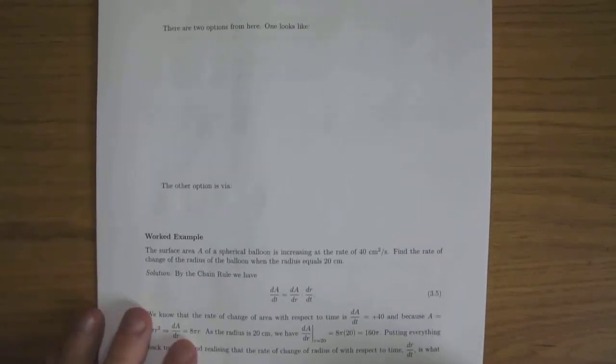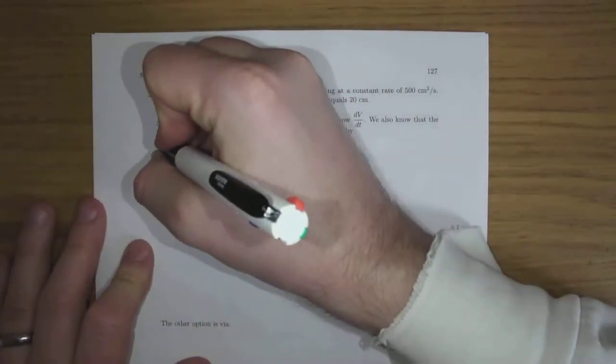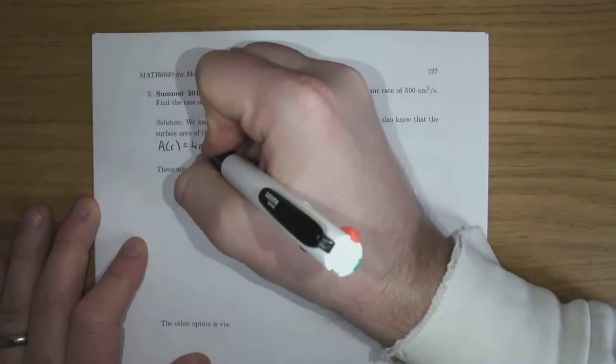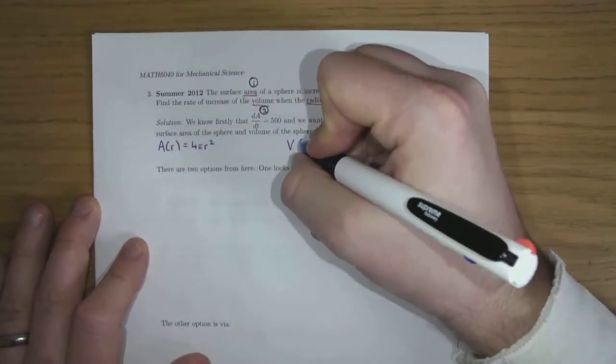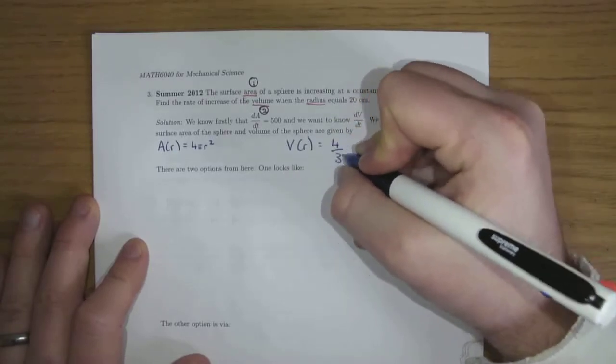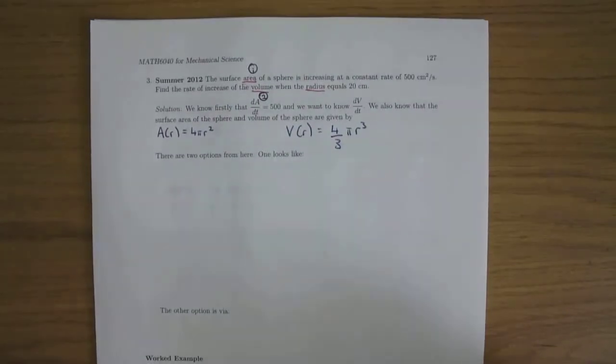So area, the other thing we must say, okay, we're talking here about a sphere. We need to write down formulas. The area as a function of radius, go into your big tables, is 4 pi r squared. And the volume as a function of radius is, go into your big tables, 4/3 pi r cubed. Okay.